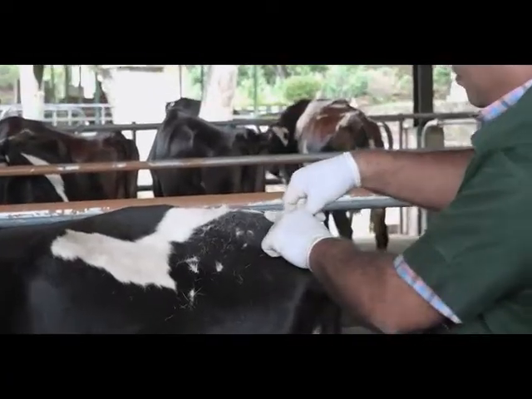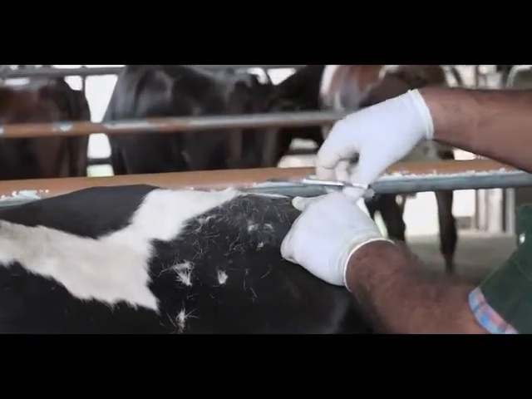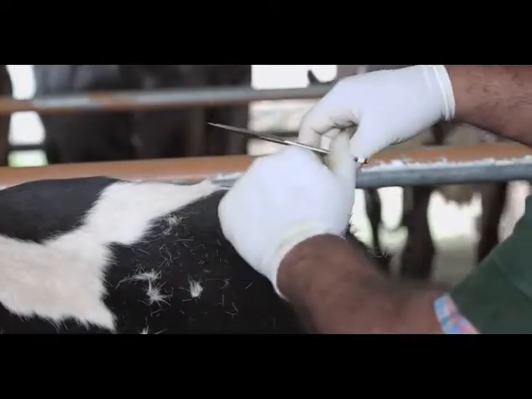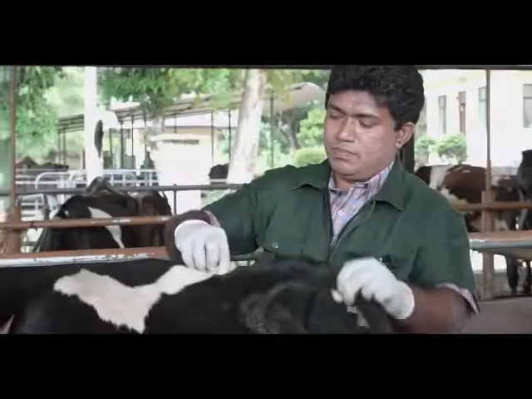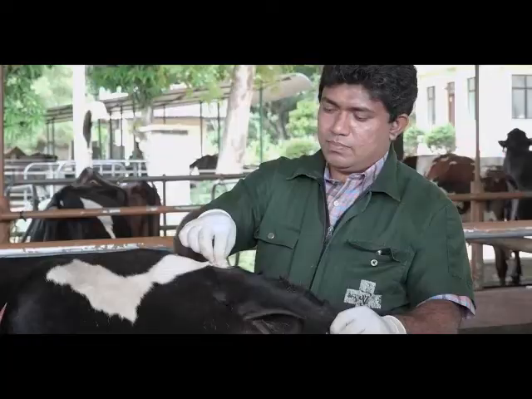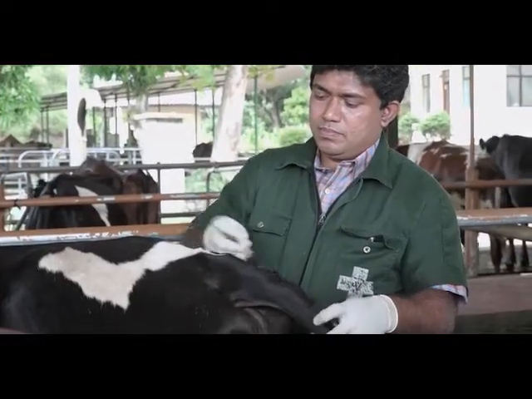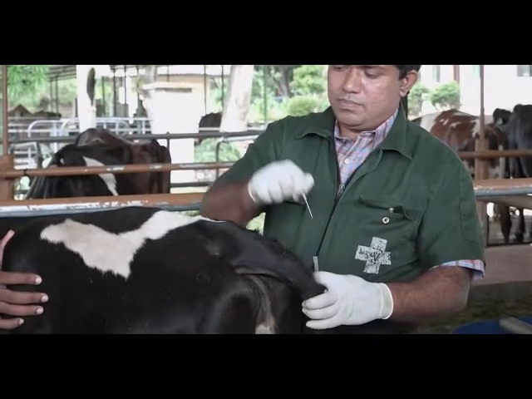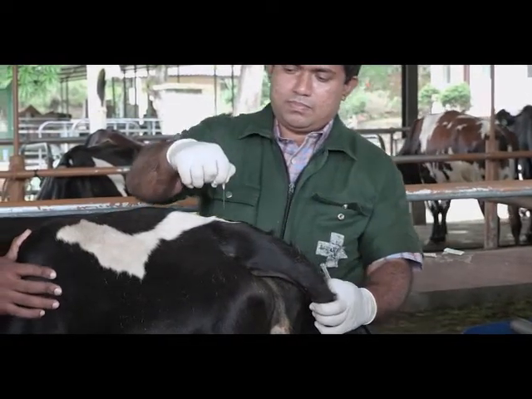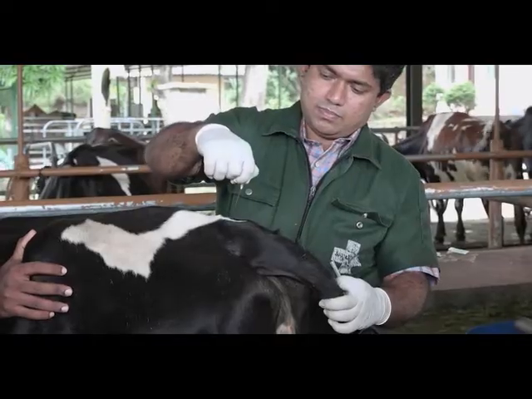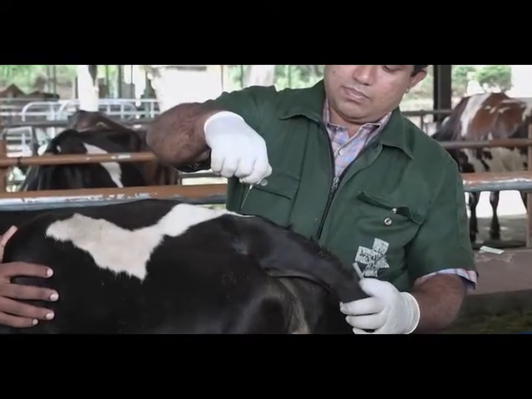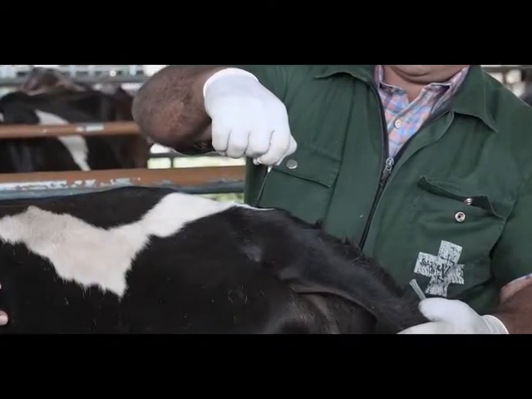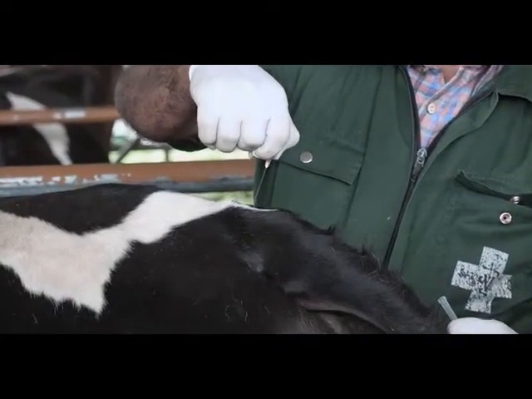Once you have identified the specific location, clip the hair and disinfect thoroughly. Then insert an 18-gauge needle into the epidural space through the selected site. When you are inserting the needle, make sure to direct the needle in a cranio-ventral direction at around a 15 degree angle to a perpendicular plane of the animal as shown.